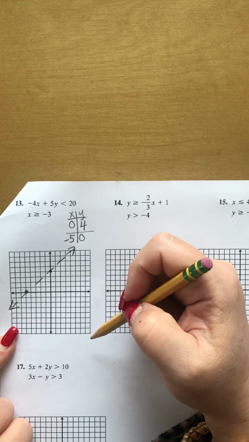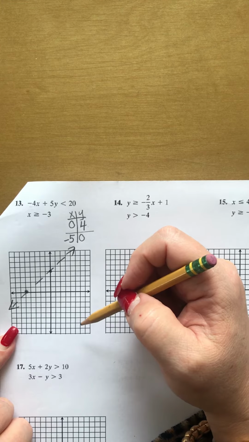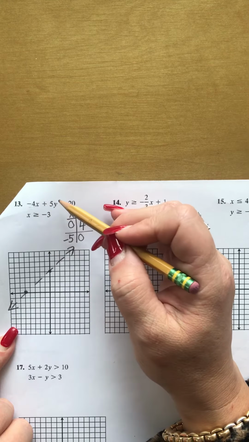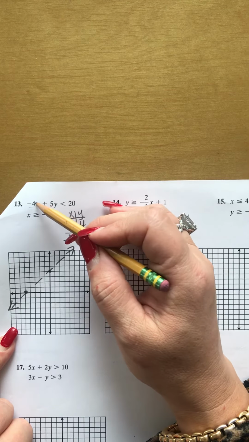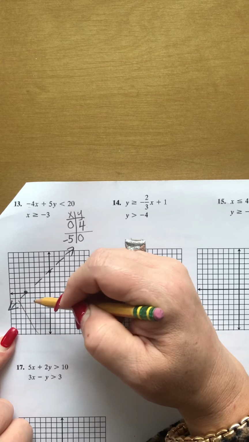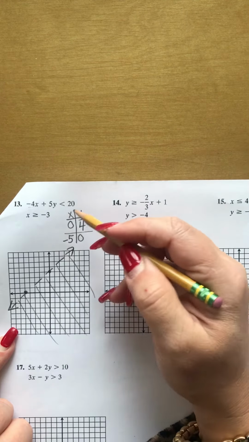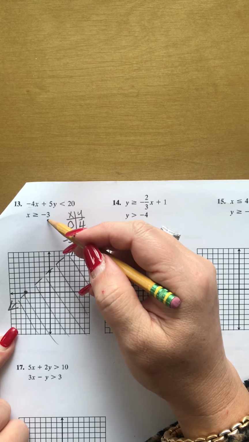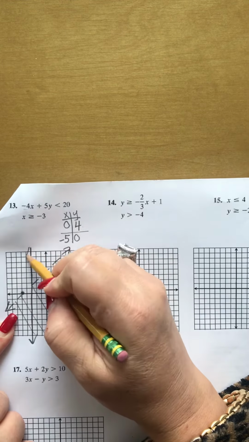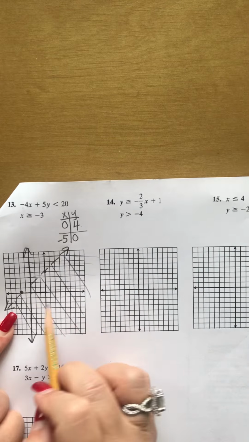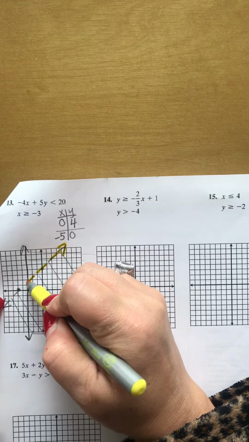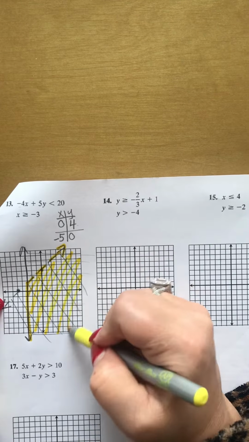And now I'm not sure which side to shade because I didn't get it in slope-intercept form. So I'm going to test the origin. It's the easiest point to test. If I plug a 0 in for x, a 0 in for y, I get 0 plus 0 is definitely less than 20, so I'm shading below. And for x is less than or equal to -3, that would be a solid line at -3. And when I shade to the right, because it says greater than, I'm going to see clearly this is my solution, everything in that region.